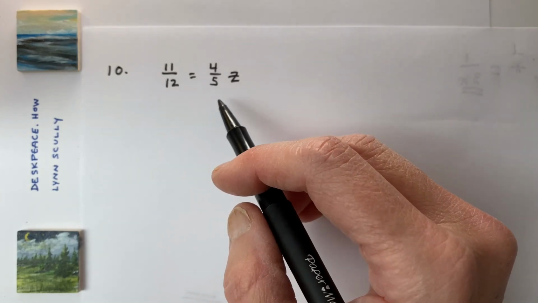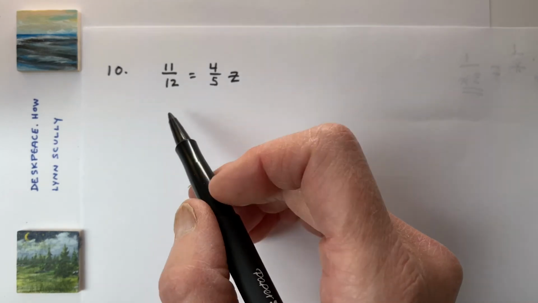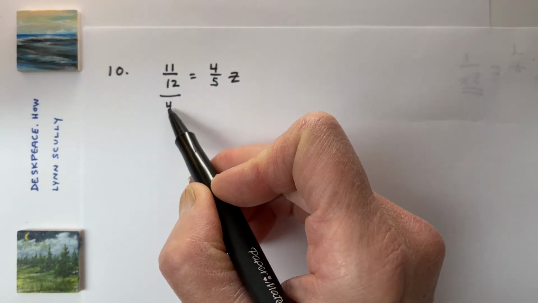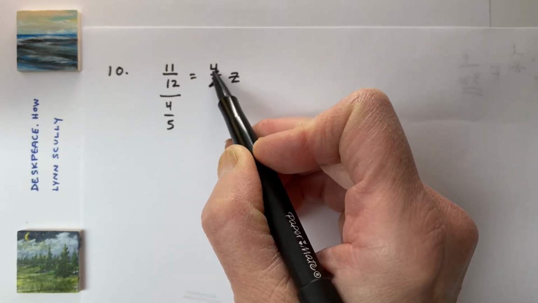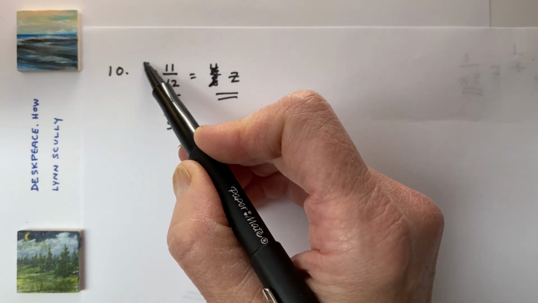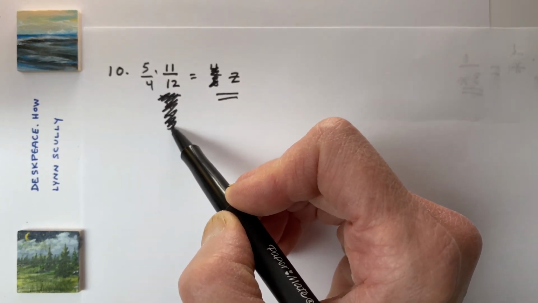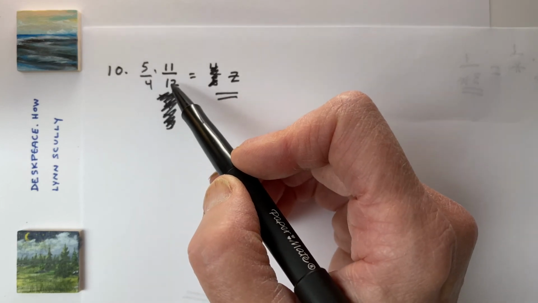Number 10. 11/12 equals 4/5 Z. Z is my unknown. I want to get it alone. I'm going to bring the 4/5 over by division. I'm done. My unknown's alone, but I can clean this up. I'm going to go 5 over 4. That undoes my division. I can see nothing's going to reduce here.